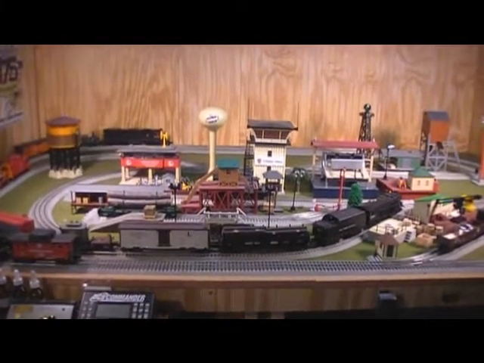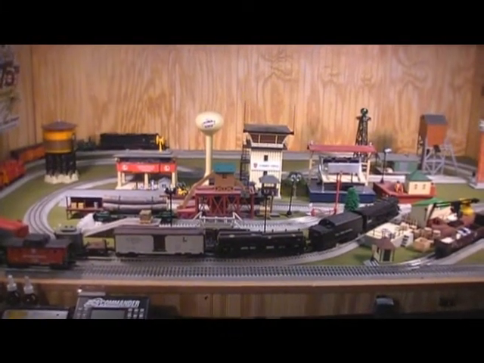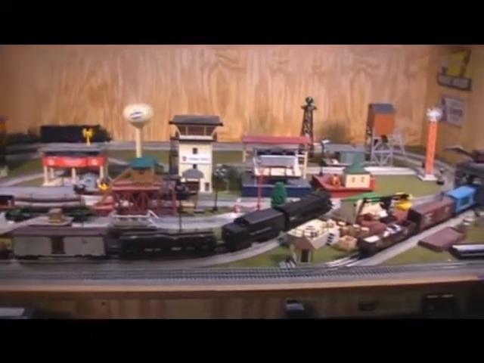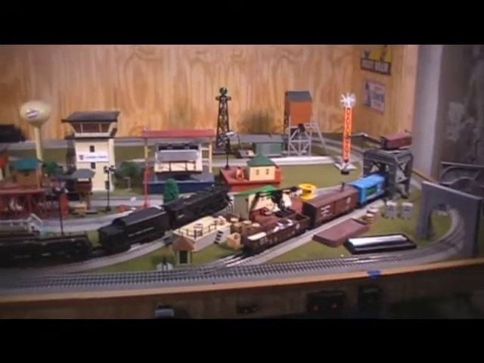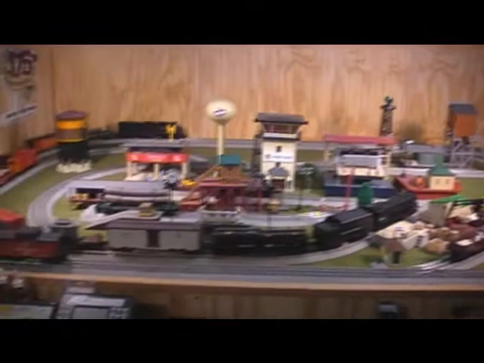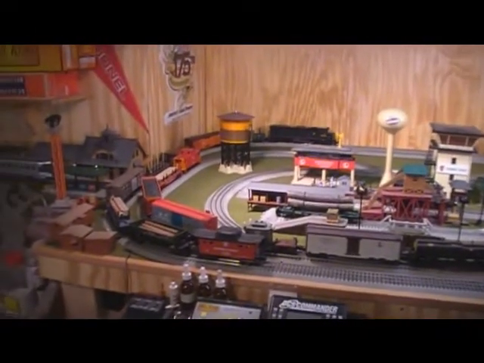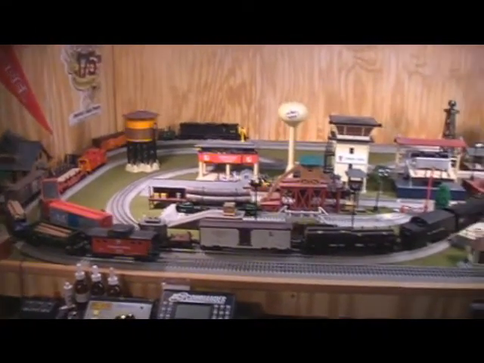Okay, hello. Just wanted to give you a quick view of my layout. It's my first video. I'm going to be posting on YouTube, and I just want to give you a quick view of my layout. One of, I hope, many that I'll be showing the progress of my layout and everything.